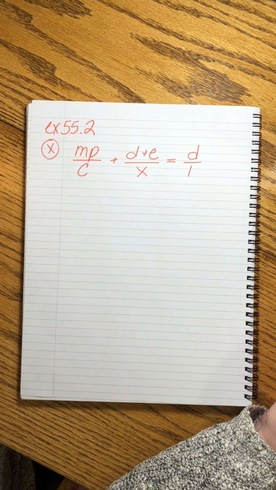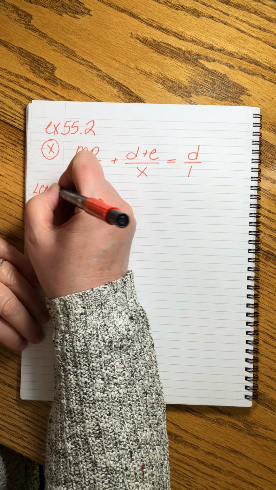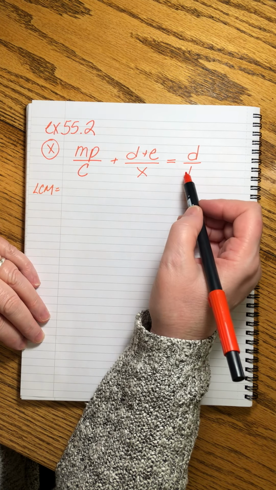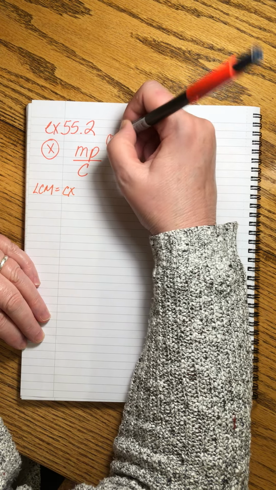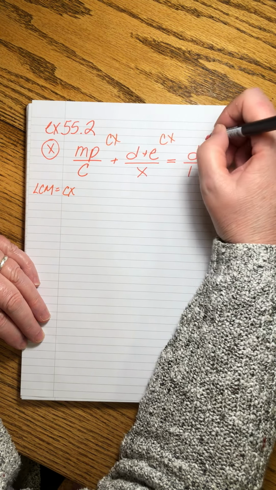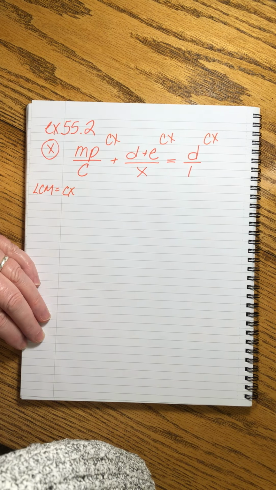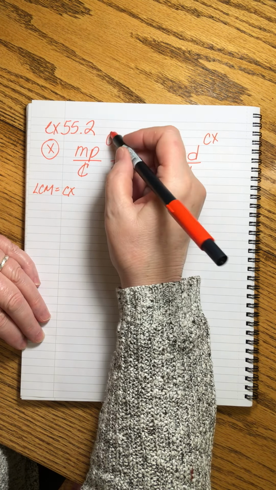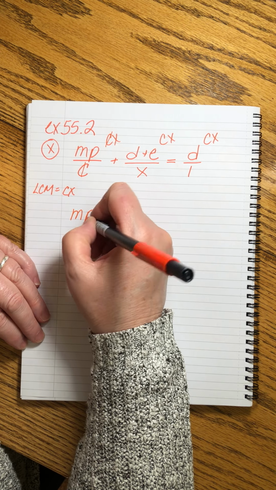Okay, 1, eliminate the denominators. Find the LCM. C times X times 1. Well, that's pretty easy. It's just CX. Multiply every term by CX. And then we start canceling and simplifying. The C's cancel, so I'm going to write MPX.